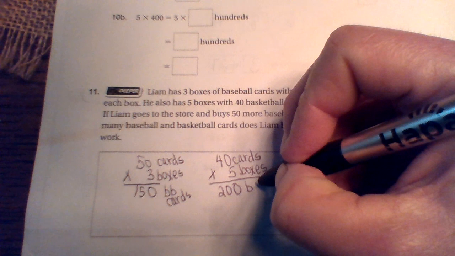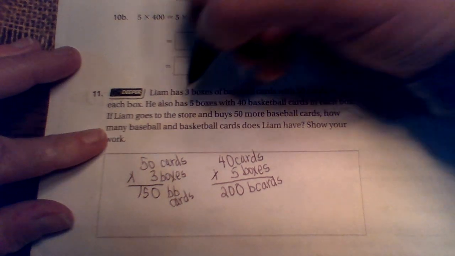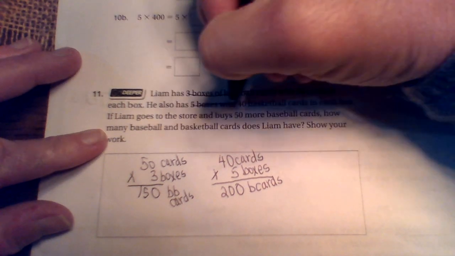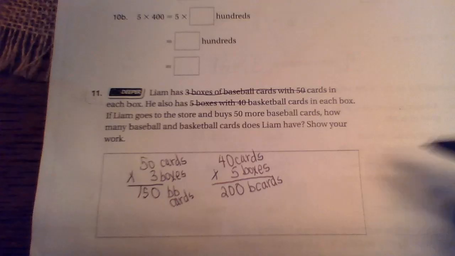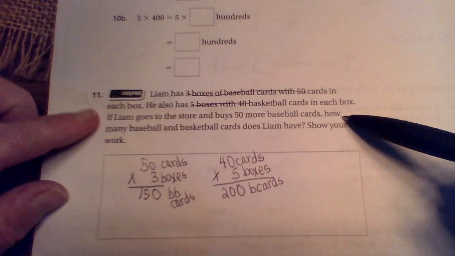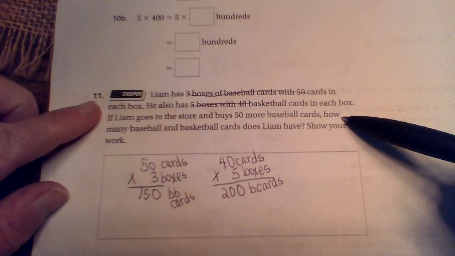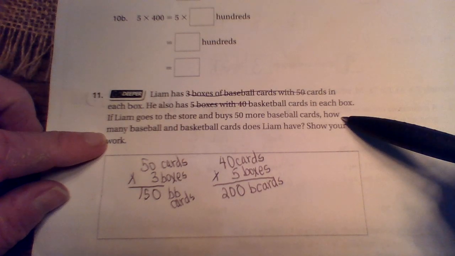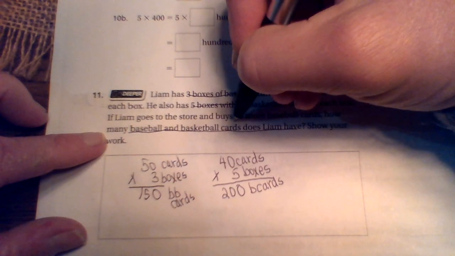And now I have to go back and reread because I've done the 3 boxes of 50. I did the 5 boxes of 40. And now I have to figure out what in the world this 50 is going to do to us. It says if Liam goes to the store and buys 50 more baseball cards, how many, oh, look at this, baseball and basketball cards will he have if he gets 50 more?